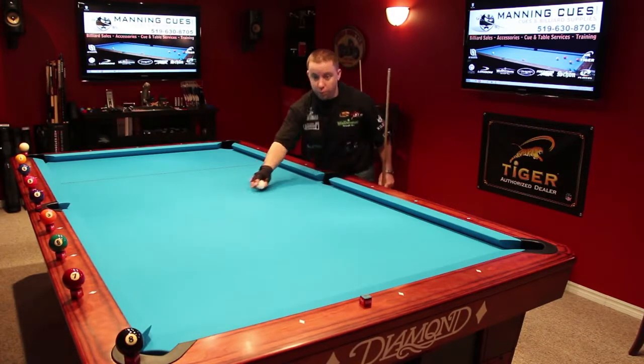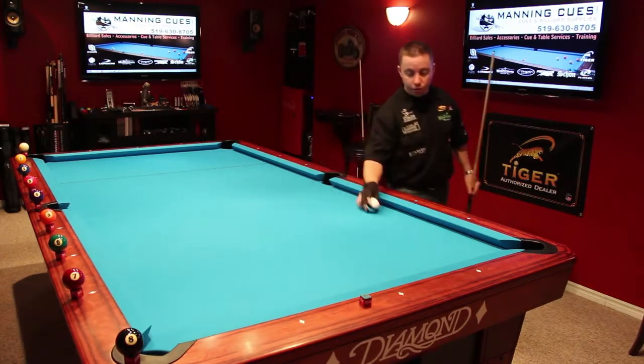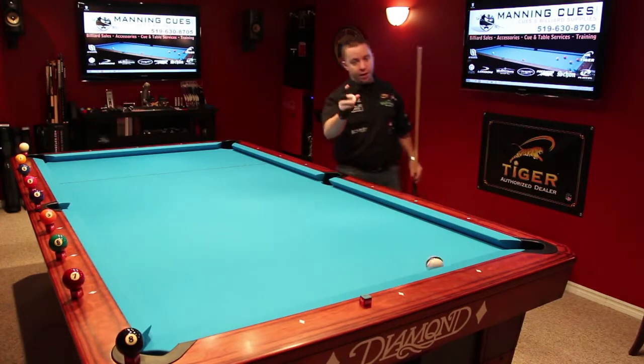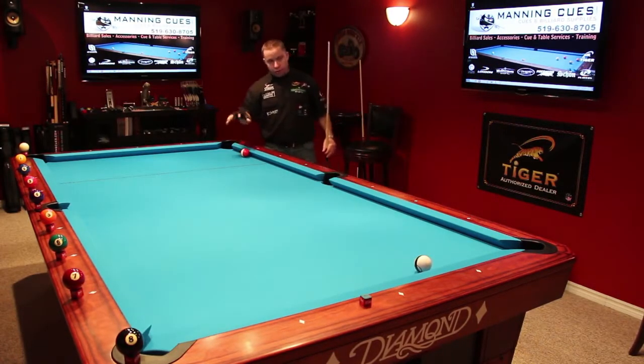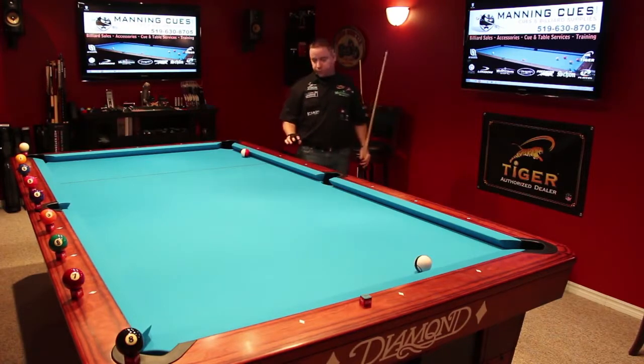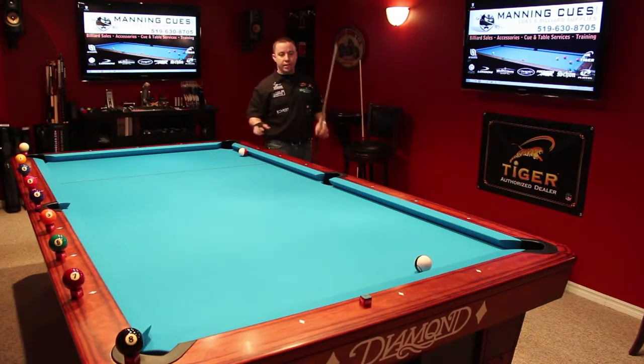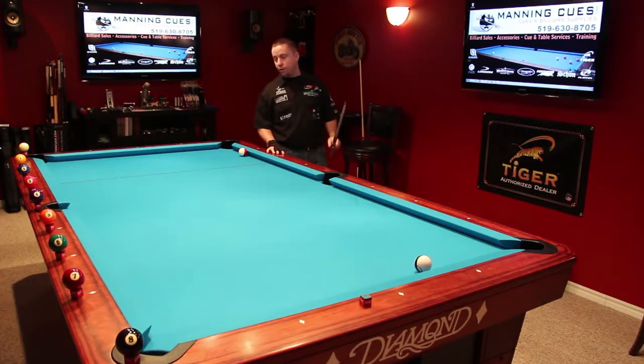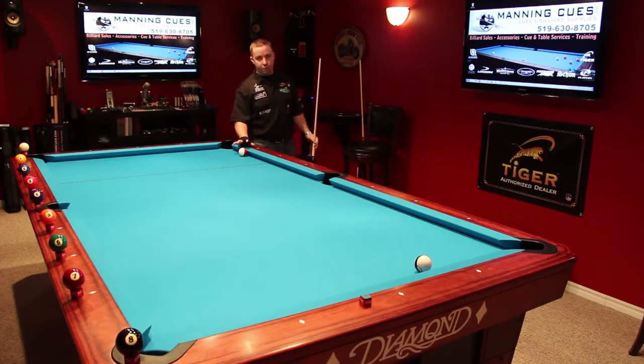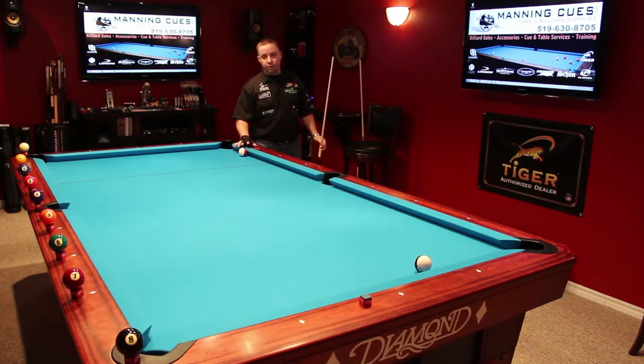No fouling is needed. So to recap, when kicking from an end rail to a long rail, you have to first identify the cue ball's value. You then have to identify the object ball's value. When you identify the object ball's value, divide it in half to compensate for the right angle.